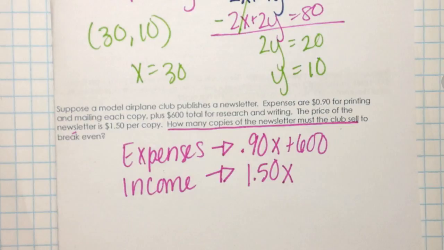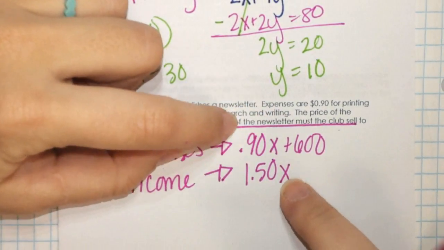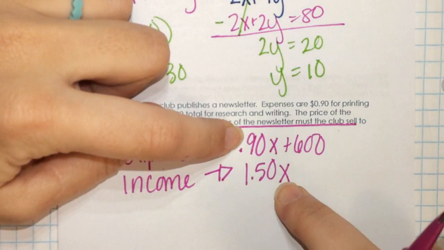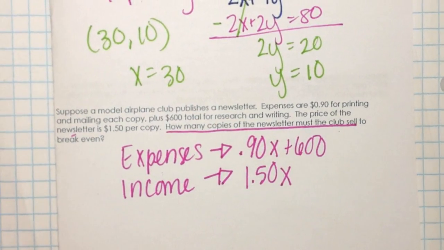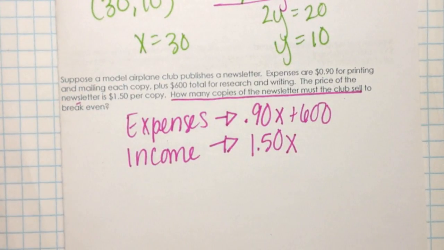Now, what does the words to break even mean? To have zero income, for them to be equal, correct? So how much money you spend is equal to how much money you bring in. So what would you do with these two things? Yes, set them equal to each other. Do it, solve it, go.